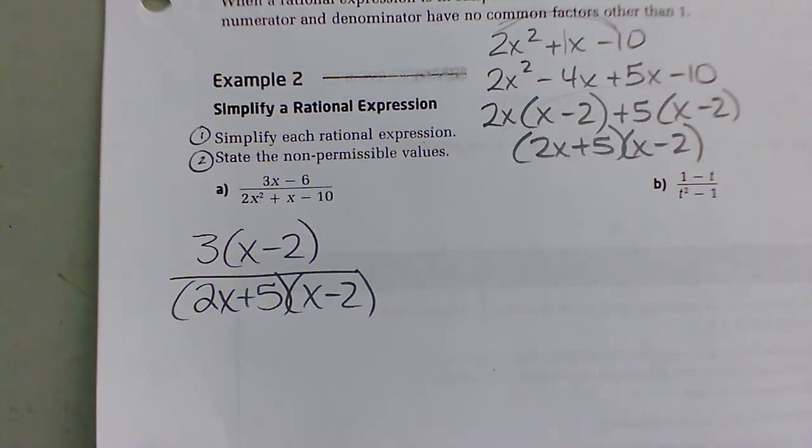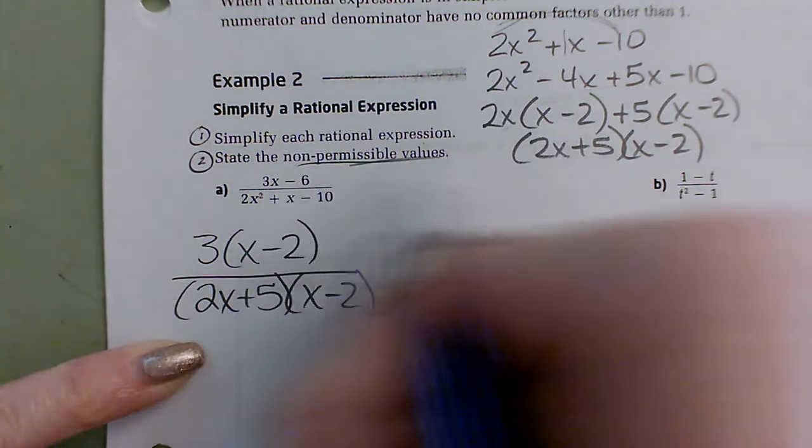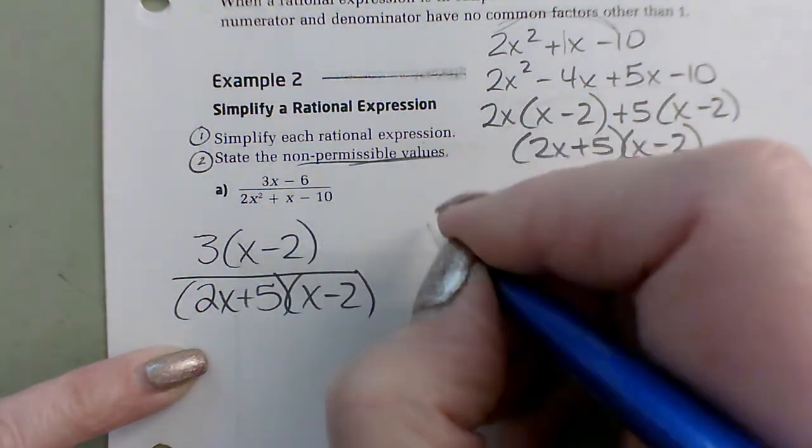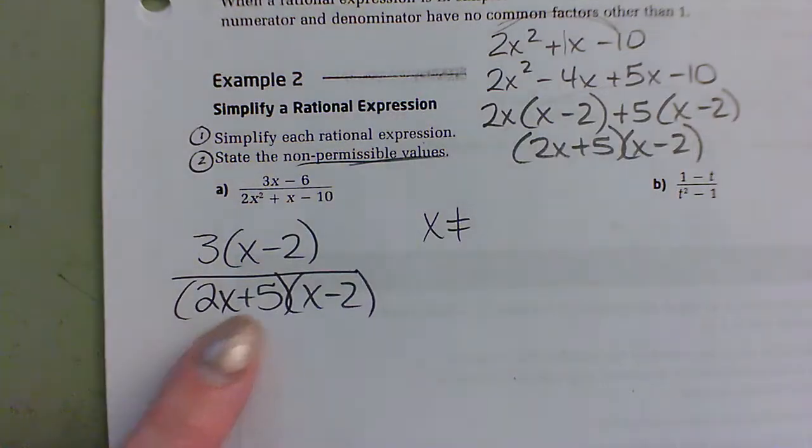Now, when I do this, think of number 2, the non-permissible values. Have I already done the first step for the non-permissible values? Yeah, I've already factored it. So before I start doing anything else, I'm going to find what x cannot be equal to. So I'm going to look at them. What is this guy going to come out to be?